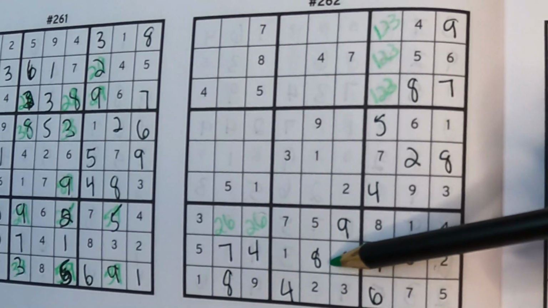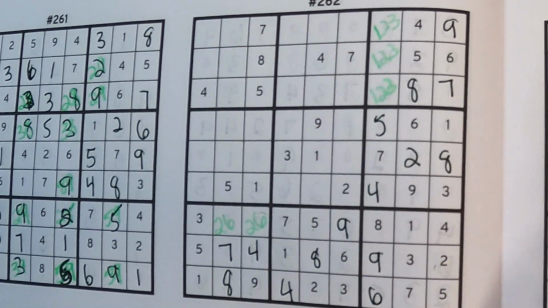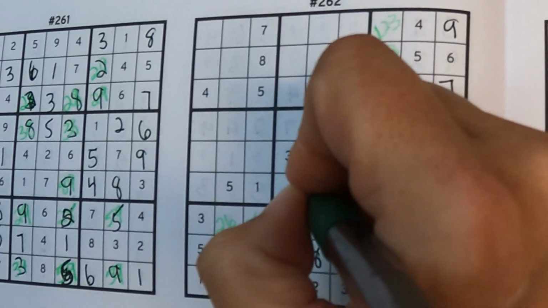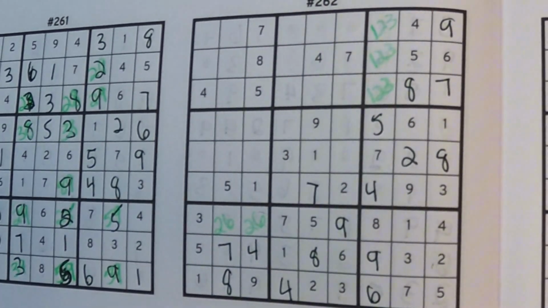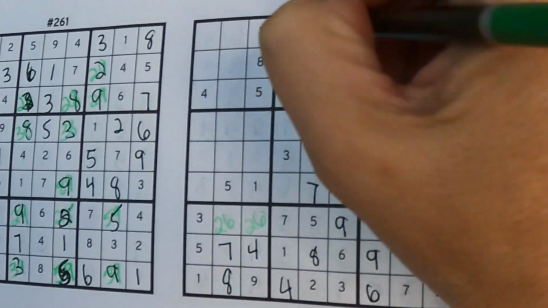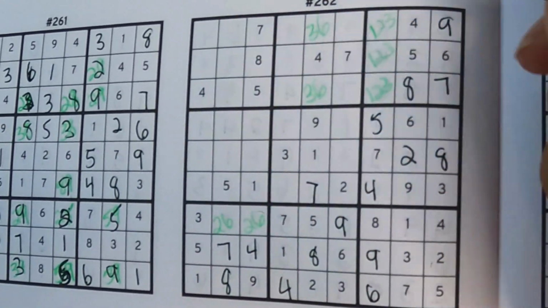For this column, we're missing 3, 6, and 7. We've got the 7 covering these two boxes, so our 7 must be here. But I don't see any other help. So 3, 6.